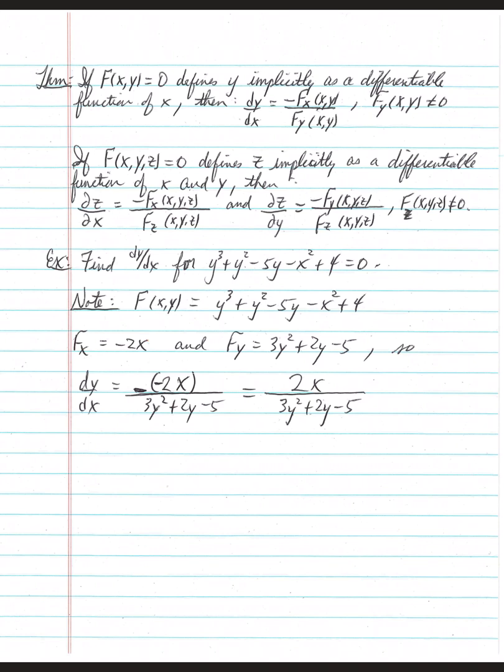The derivative with respect to y is 3y squared plus 2y minus 5, 0, and 0. Now, remember to flip them. The negative of negative 2x, which is going to be a positive 2x, over, then the y goes on bottom, 3y squared plus 2y minus 5.